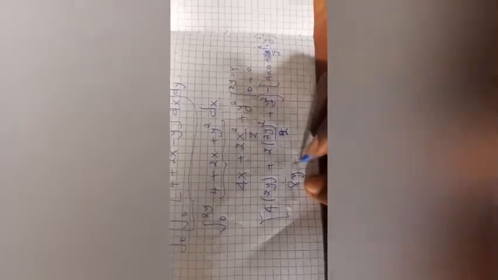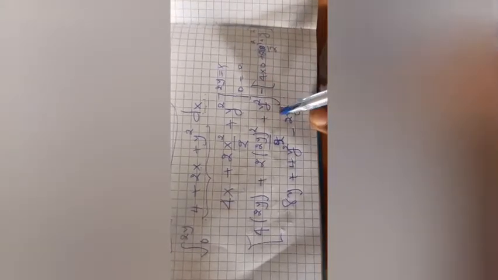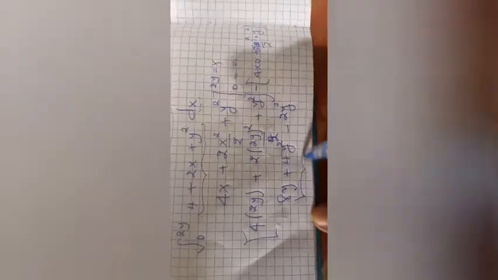So here the answer will be equal to 8y plus 4y squared, then minus 2y power 3. So here this will be equal to the solution of integration of this one.